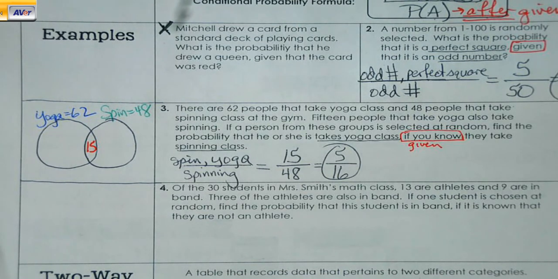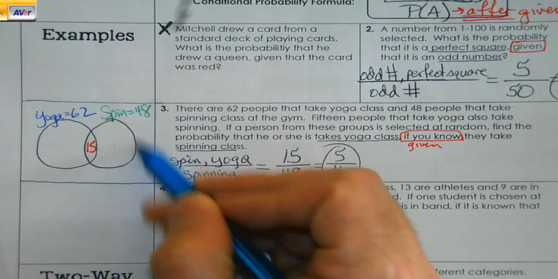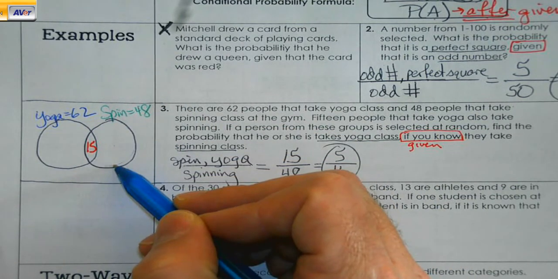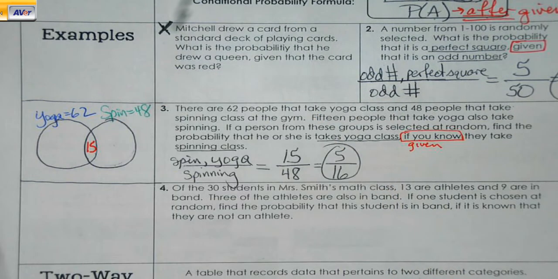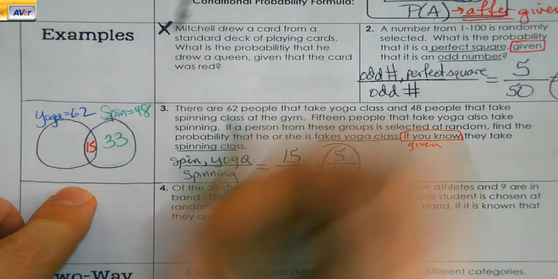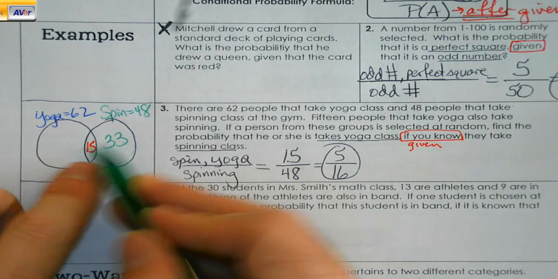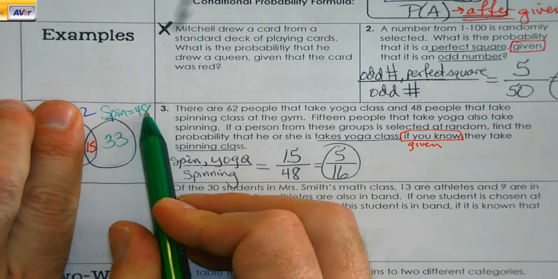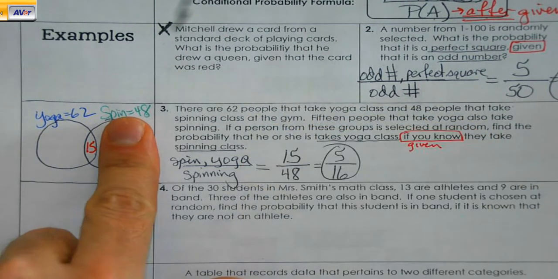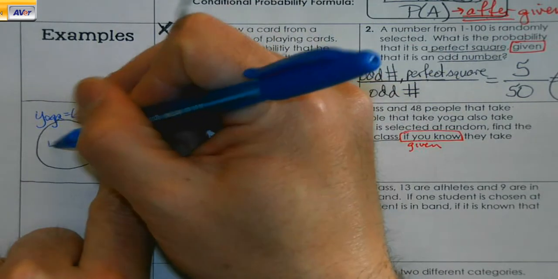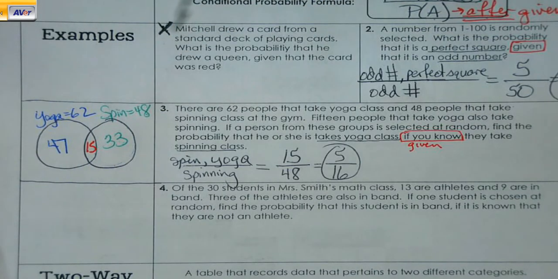So normally people at this point look at me and they go, well, why did you put the 62 and the 48 outside the circles? Why didn't you put them in here? Because this circle represents all of my spinners, of which there's 48 total. If there's 48 total, 15 of them do both, and they're included. So this other value that's in here has to be a number that these two added up, this circle total, equals 48. And the same thing with my yoga. The total circle is going to equal 62, but 15 of it's already taken up. I'd have 47 more.